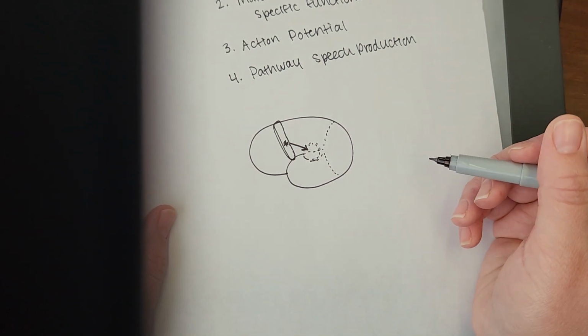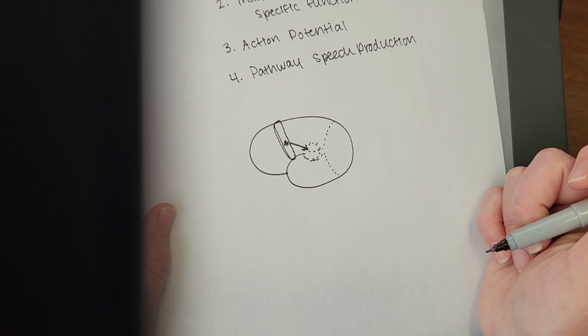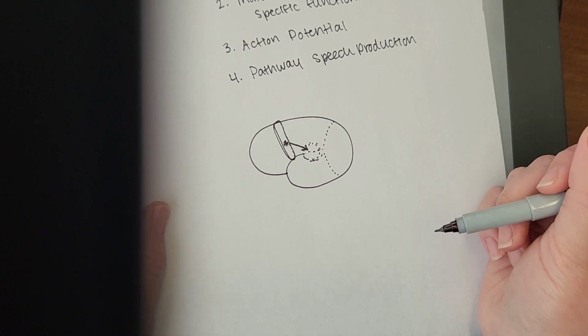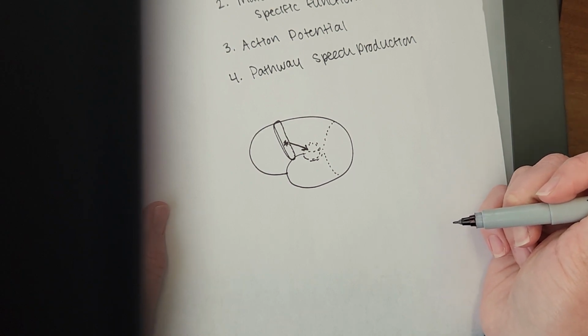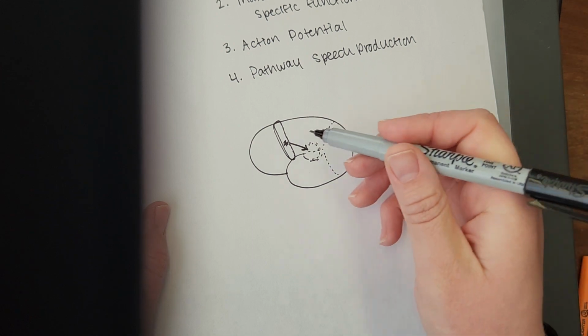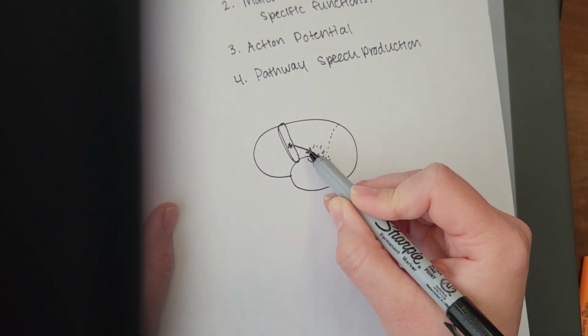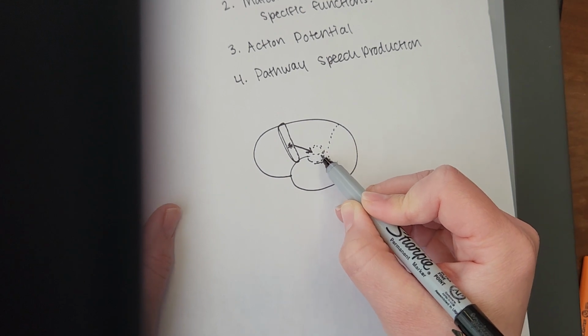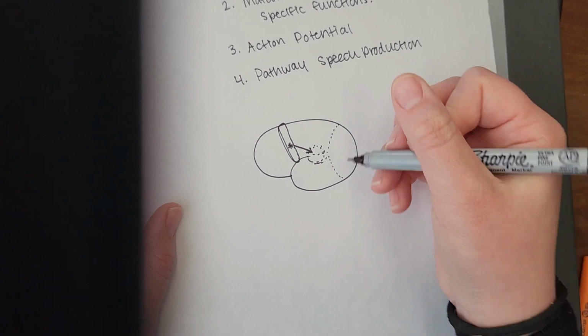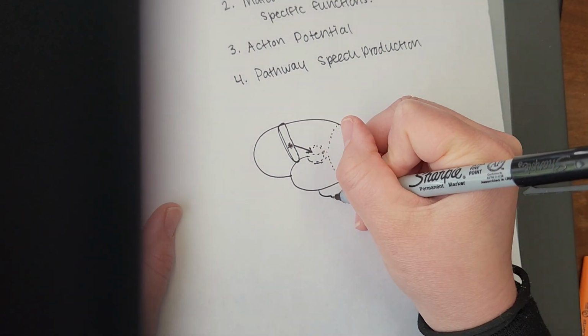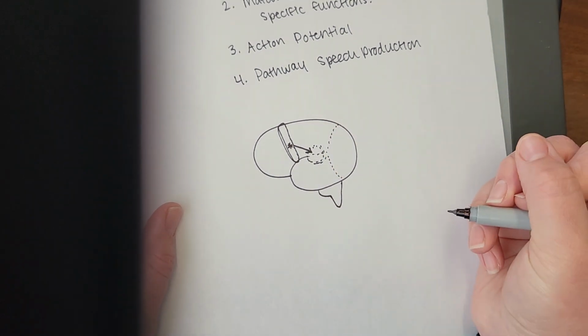We said that the basal ganglia regulates movement, but the thalamus directs the signal to the right part of the body. And so the signal is going to travel through the white matter tracts to the deep brain structures, and the thalamus is going to send it to the correct place. In this case, it's going to be the brainstem.